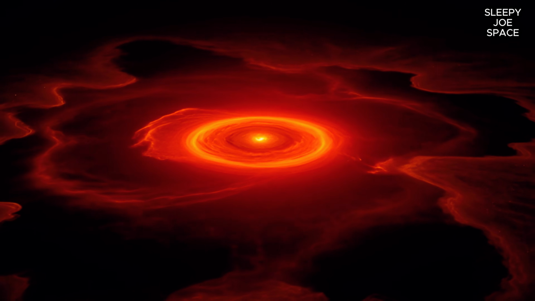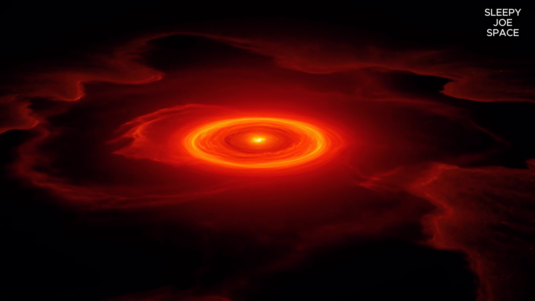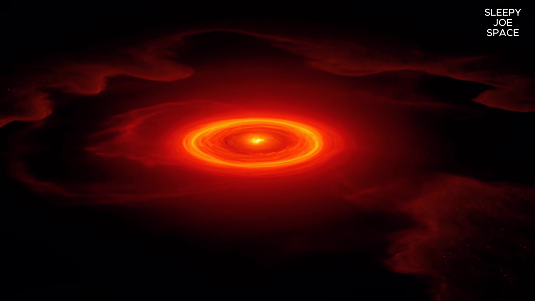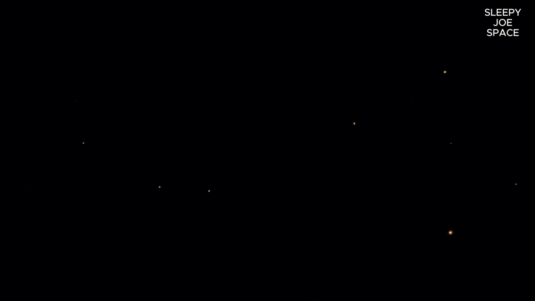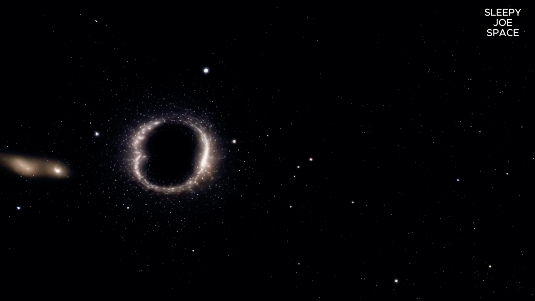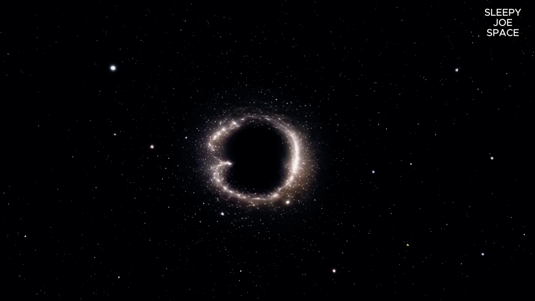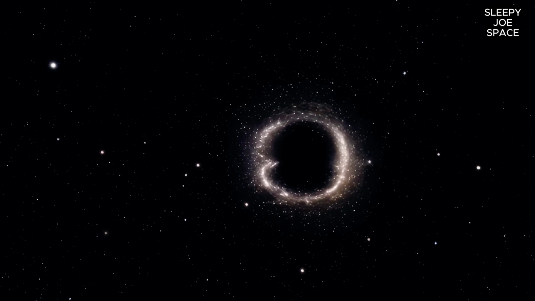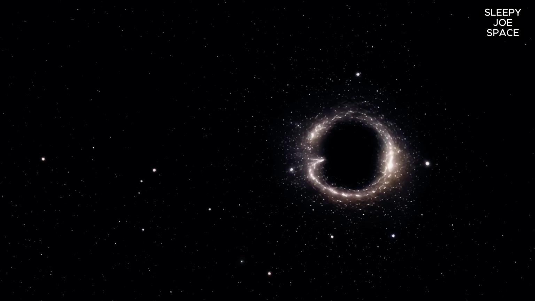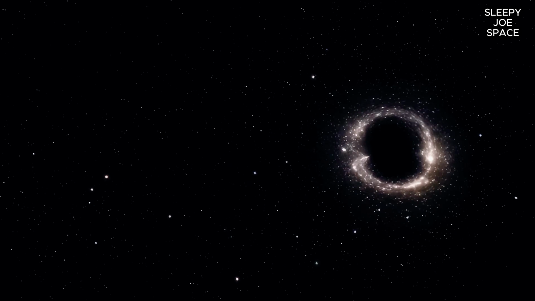For context, the total number of particles in the observable universe is estimated at roughly 10 to the 80th. A single solar mass black hole possesses a microstate count comparable in logarithmic terms to the particle count of the entire cosmos. For M87 star, with a mass of 6.5 billion solar masses, the entropy grows incomprehensibly larger. The state count scales exponentially with the area, which scales as the mass squared.